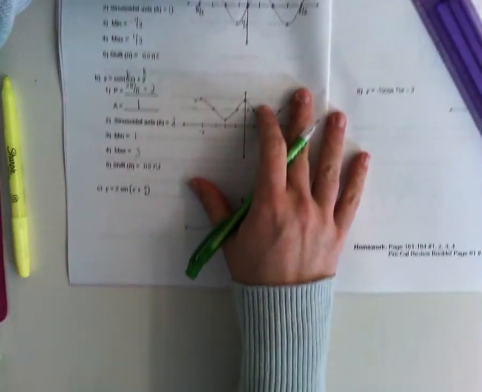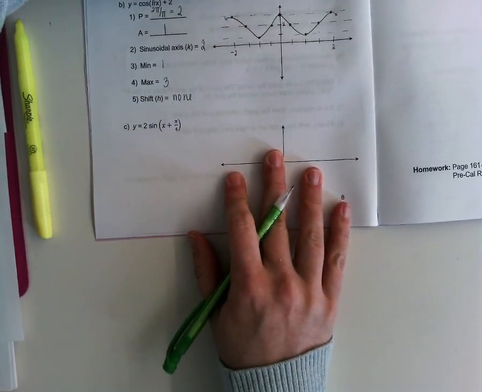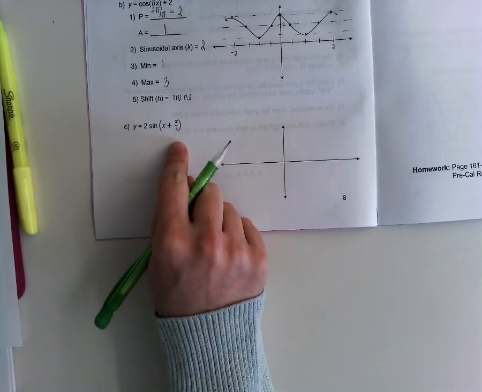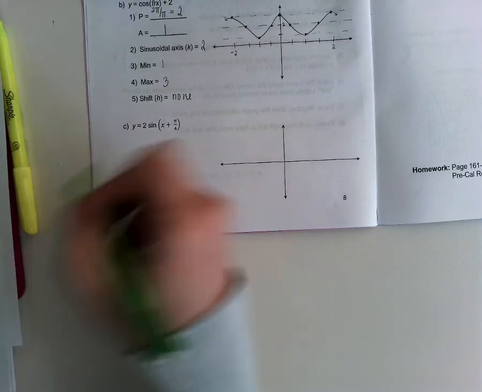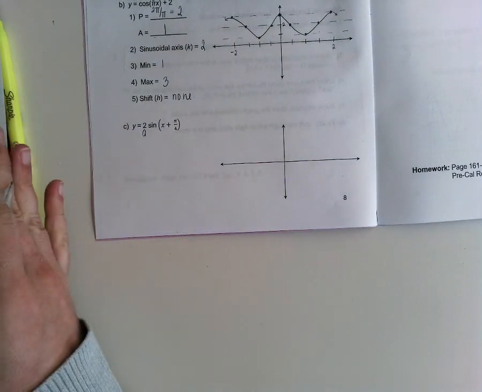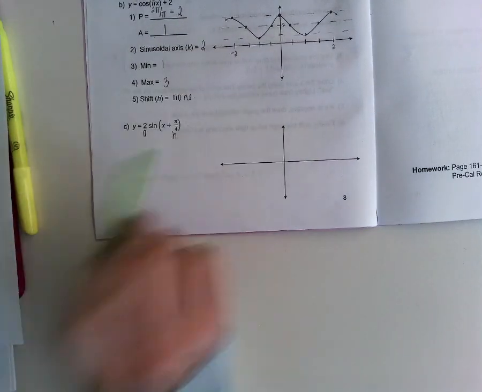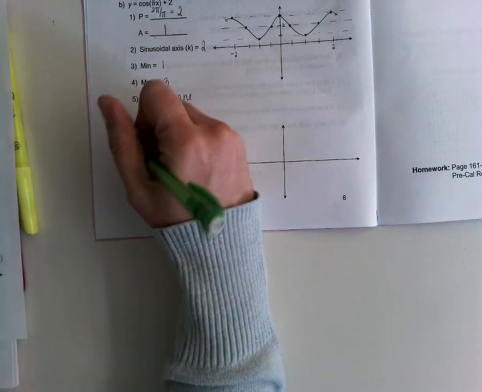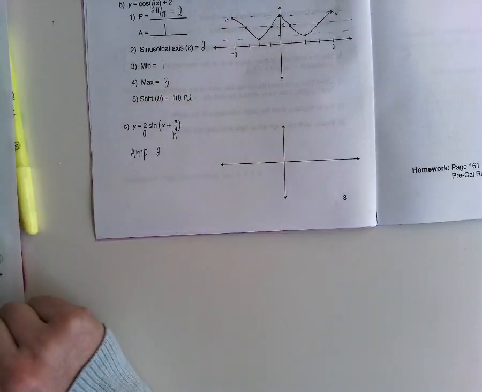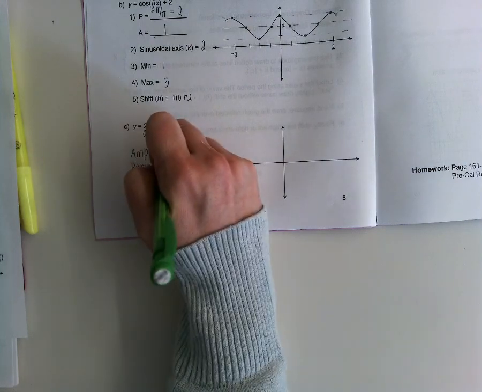If we go to question C, we've got 2 sine x plus pi by 4. What can be really helpful too when you start is just labeling what these are. So this 2 is an A value since it's right in front. This is an H value, and there's no B value or K value. So what this means is our amplitude is 2. The period, there's no B value, so the period is just 2 pi.